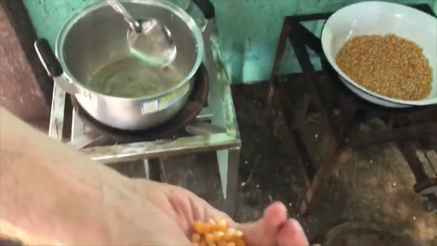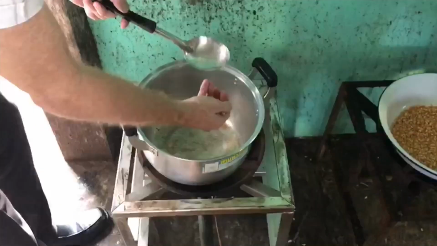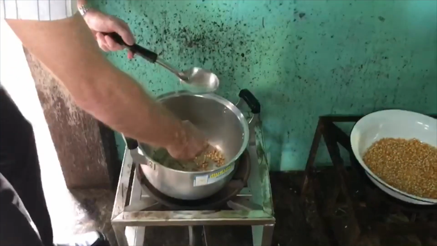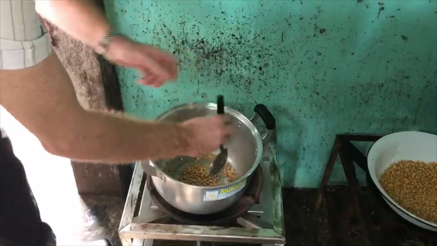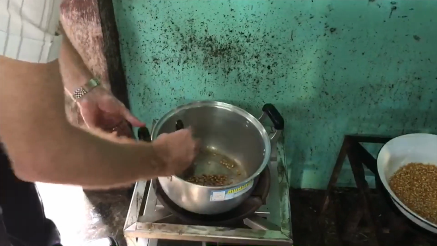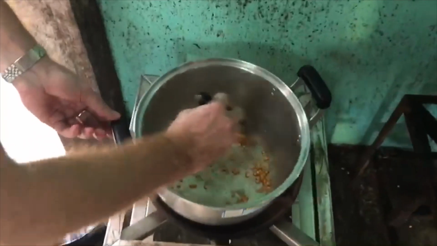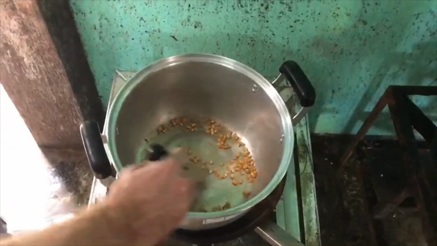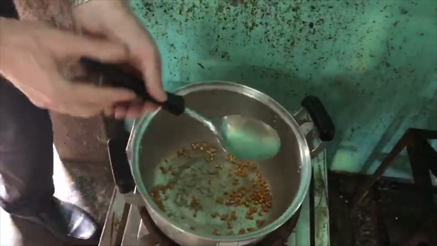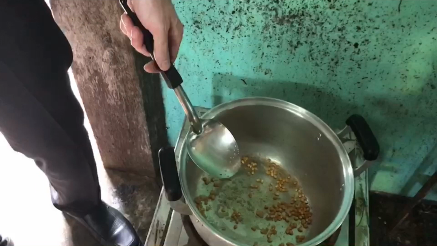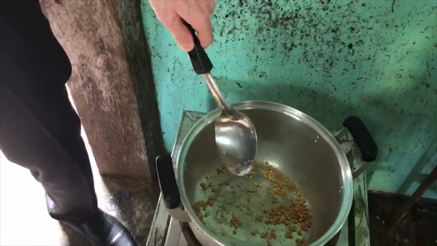Next, we need to take 1 handful of corn. Popcorn. This is the corn kernels, and what we need to do is we need to add it to the saucepan and just give it a quick mix around inside so that the corn is mixed with the sugar and the oil, and then place the lid onto the saucepan.